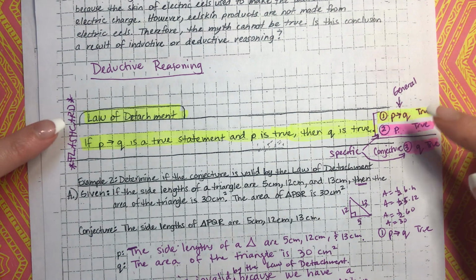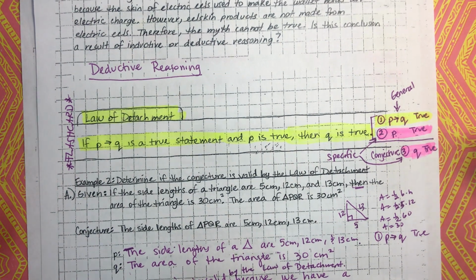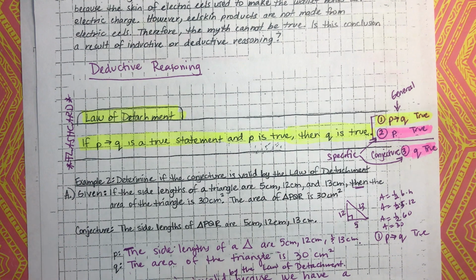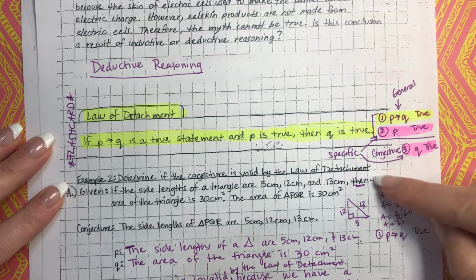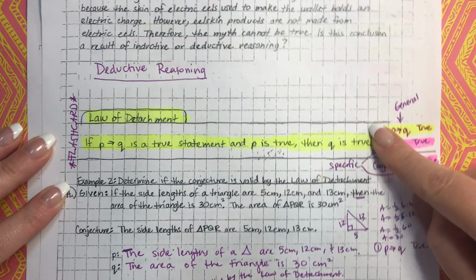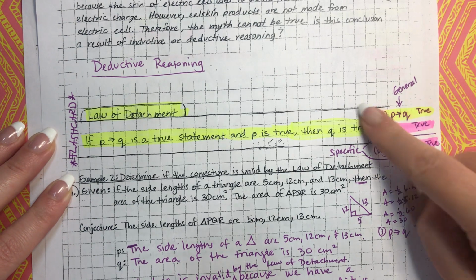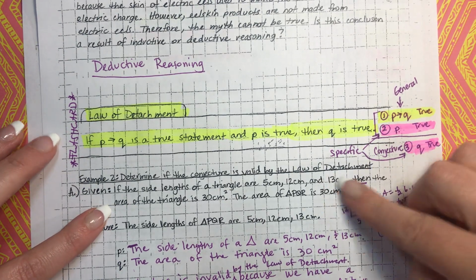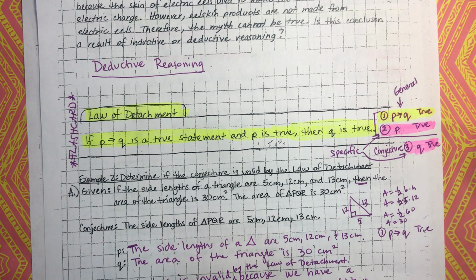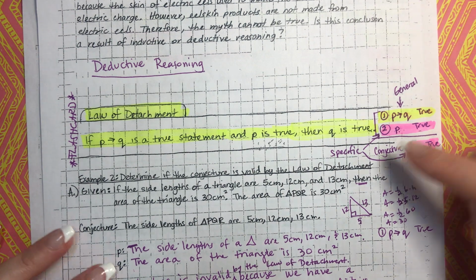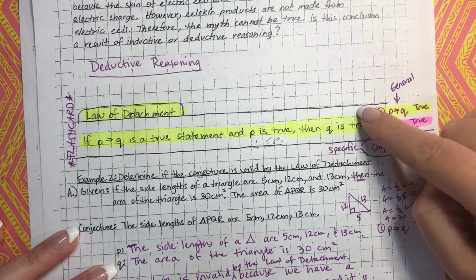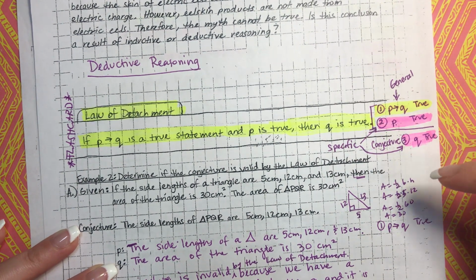Okay, but remember, the law of detachment, it's telling whether conjectures are true, they're valid by this law of detachment, which means you have to use this reasoning. Okay, if you look at it and you read it and just out of your own mind, you're thinking about it on your own, that does not mean it's valid by the law of detachment. It's valid by the law of detachment because it follows these step-by-step rules, okay?